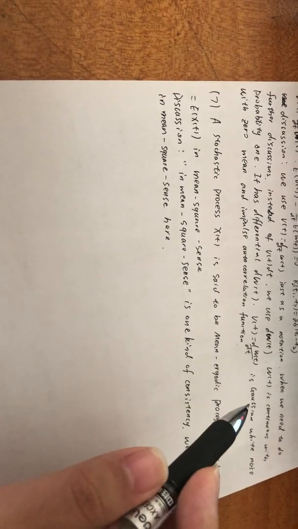For the last one, a stochastic process X(t) is said to be a mean ergodic process if the function satisfies this condition in the mean square sense. Because in this course we just discuss the mean square sense, this situation only happens under this condition. For other conditions we need to discuss and consider further.